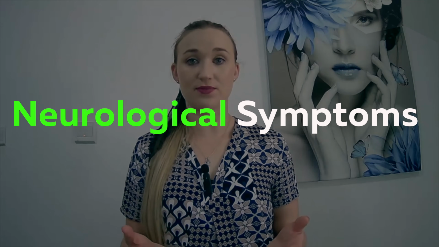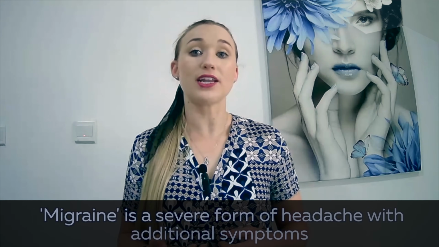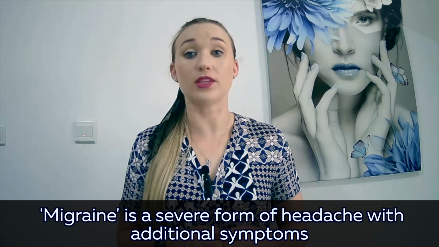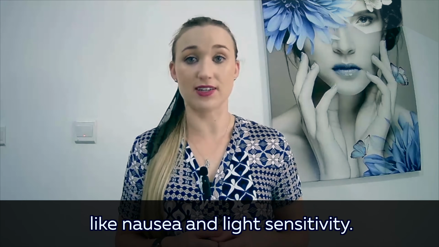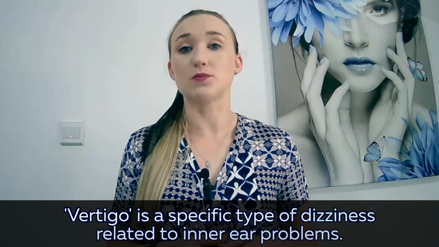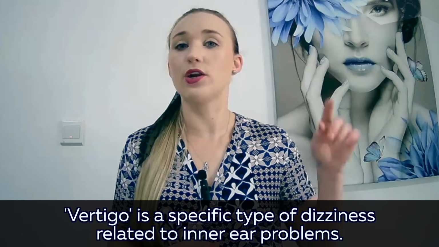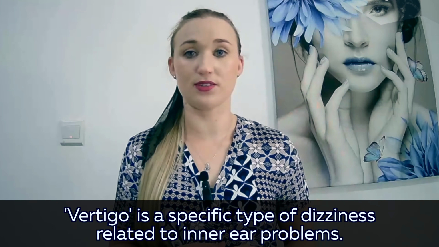Neurological symptoms. Headache, pain in the head or upper neck. Migraine is a severe form of headache with additional symptoms like nausea and light sensitivity. Dizziness, a sensation of spinning or losing one's balance. Vertigo is a specific type of dizziness related to inner ear problems.